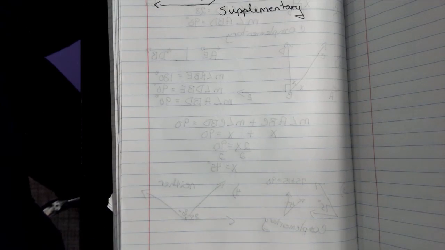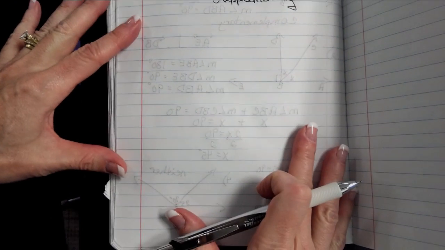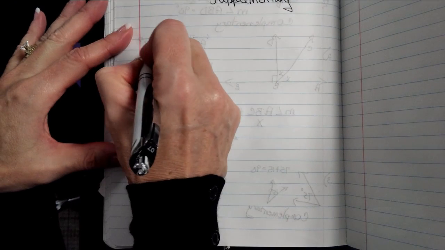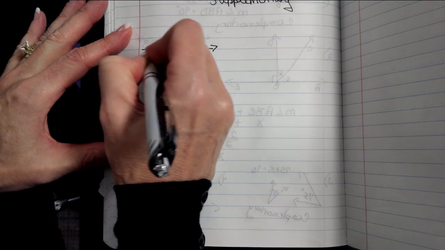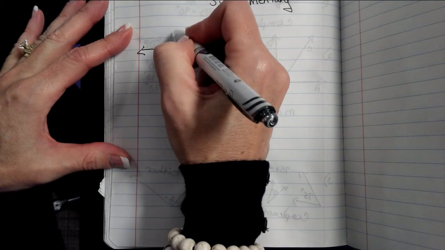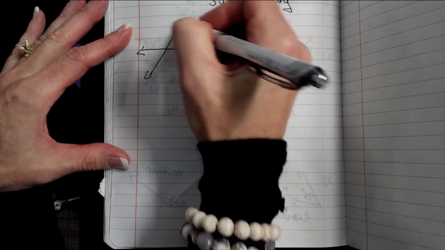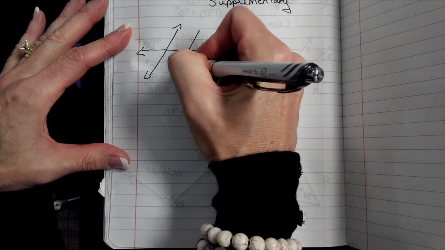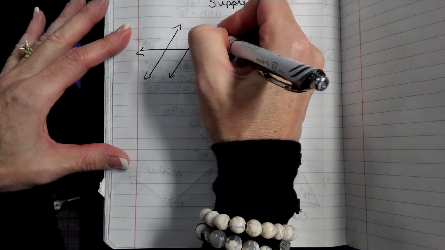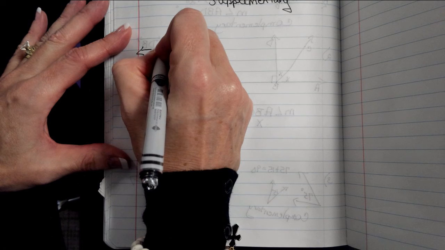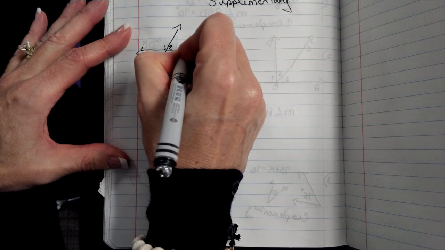So let's just practice finding some of those. Let's draw it like this. Draw that. And then number yours the way I'm numbering mine.